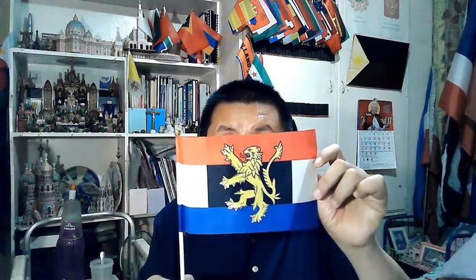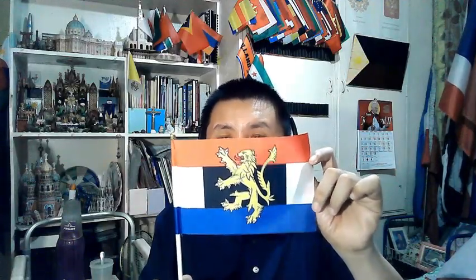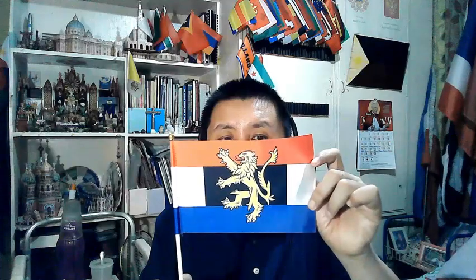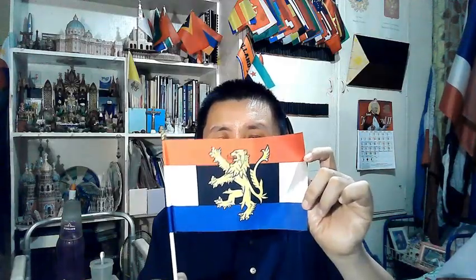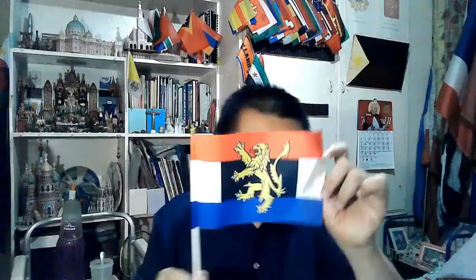So probably the lion is from Luxembourg, the tricolor of red, white, and blue is from the Netherlands, and the black rectangle in the center represents Belgium. This is the unofficial flag of Benelux.